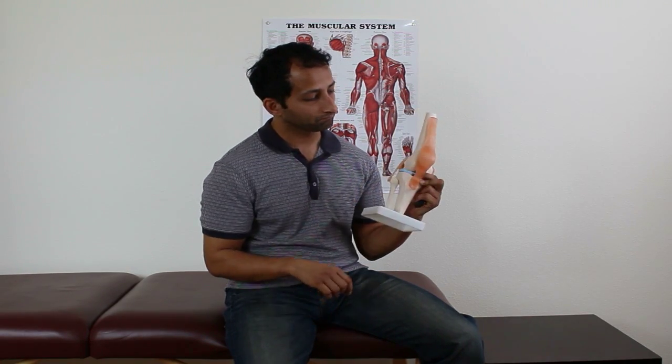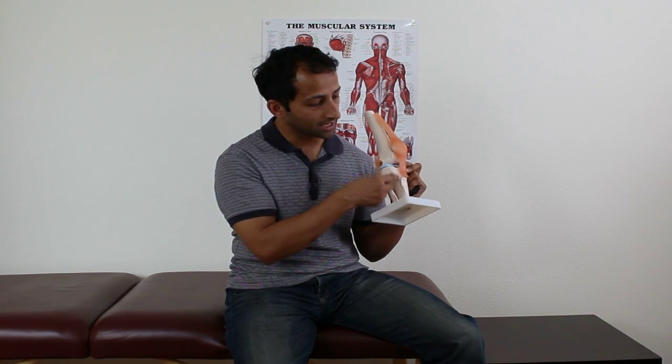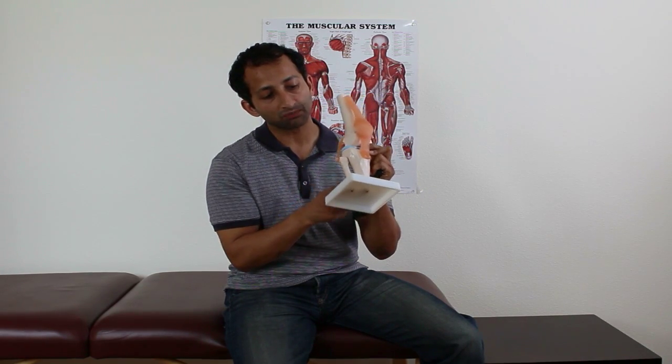Okay, so let's look at our knee model here and get a sense of what's happening. This is the front of the knee. This is the side view. Your femur is the thigh bone on top. Tibia is the shin bone at the bottom. And then you have your fibula, that small bone that sits on the outside of your lower leg.